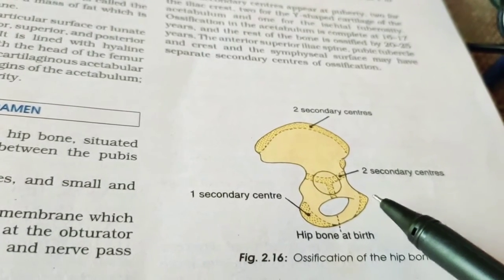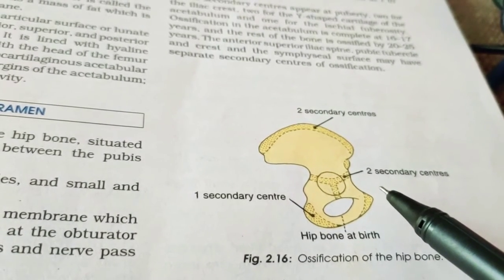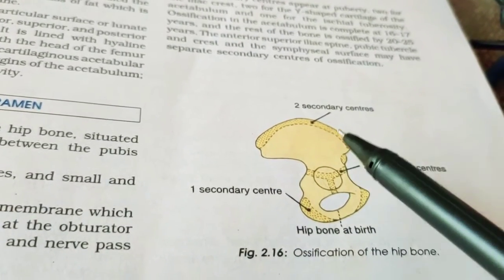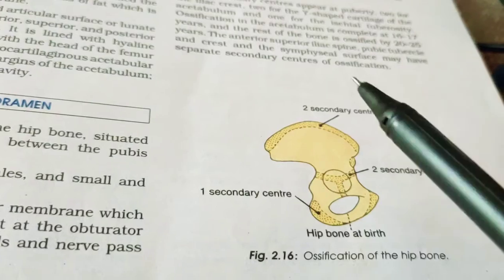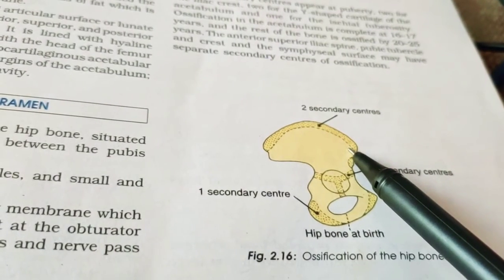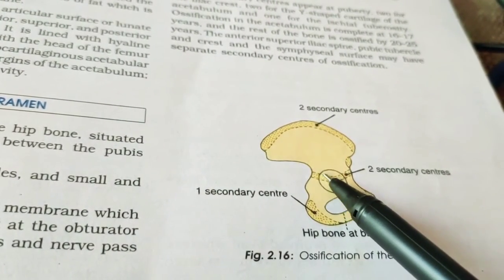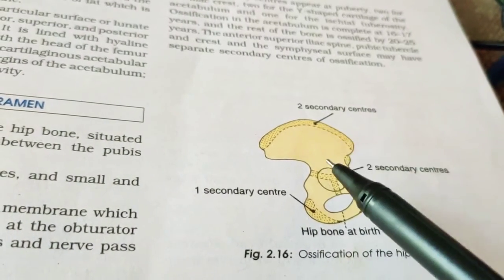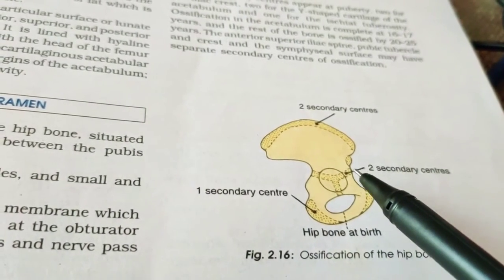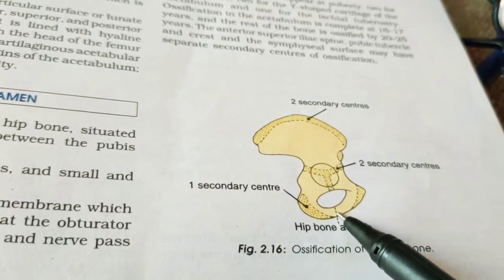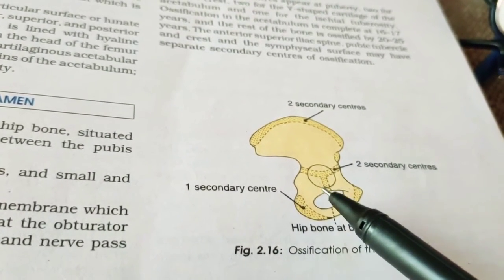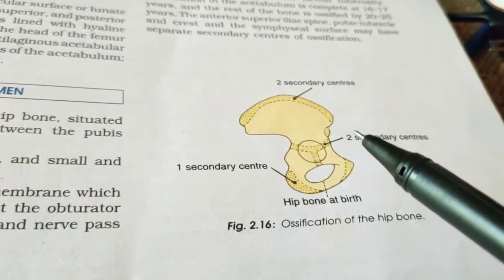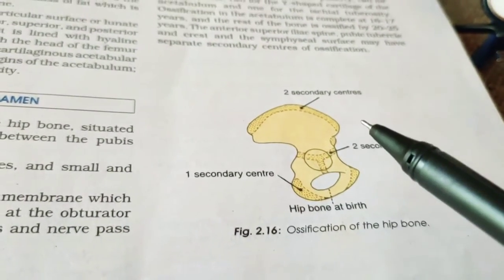At birth the hip bone is ossified except for 3 cartilaginous parts. These are the iliac crest, which is still not ossified at birth; the Y-shaped cartilage which separates the ilium, ischium and pubis; and a strip along the inferior margin of the bone, including the ischial tuberosity. So these are all still not ossified at the time of birth. Later they will ossify.